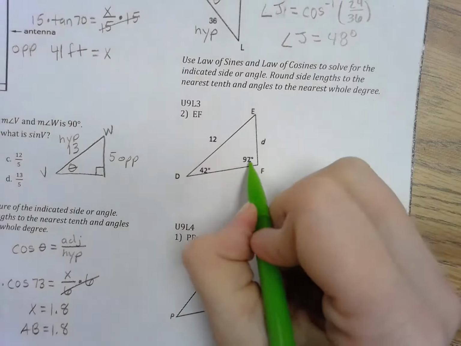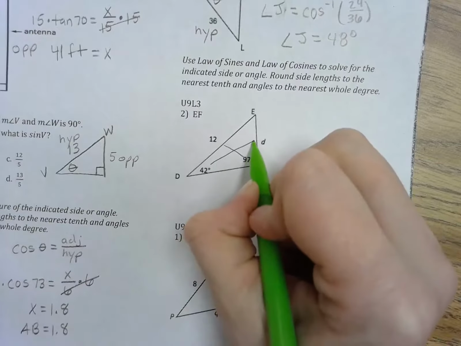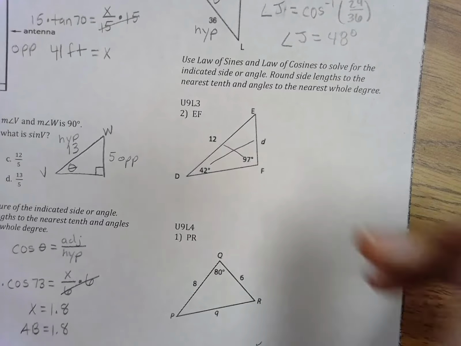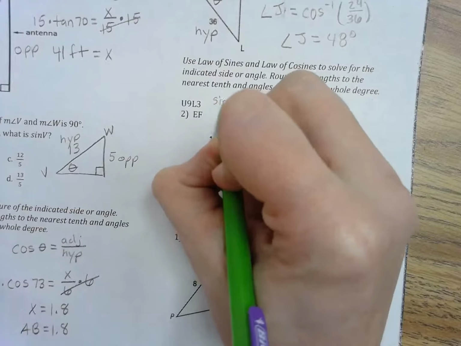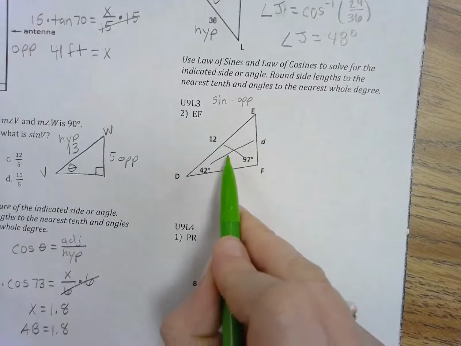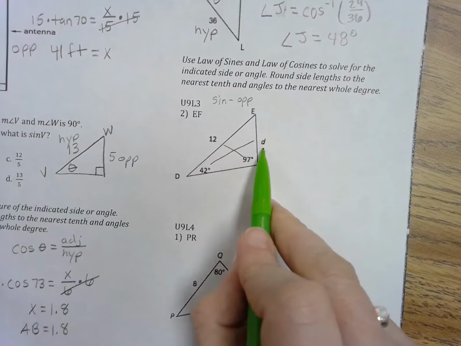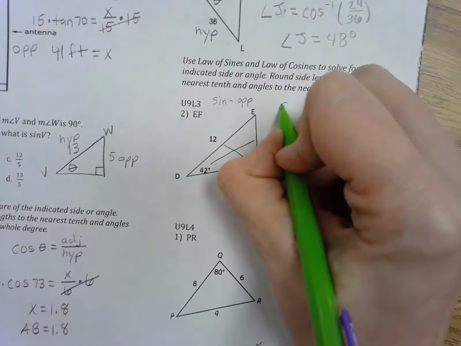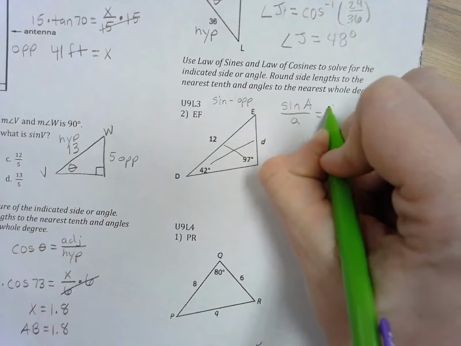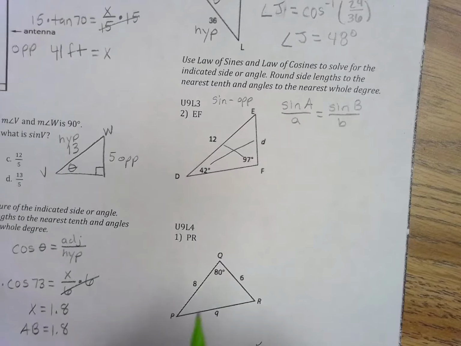We have the angle and the side opposite, and we're trying to find the other side opposite. Just like the trig ratio sine, sine is opposite. This will be law of sines because we have an angle and its opposite side, and we're trying to find the opposite side. So the law of sines is sine of our angle over the side, sine of our angle over the side. So let's set that up.